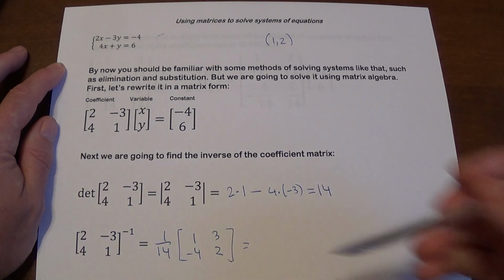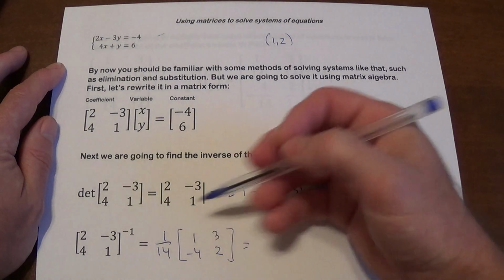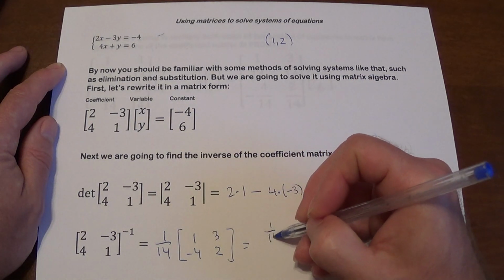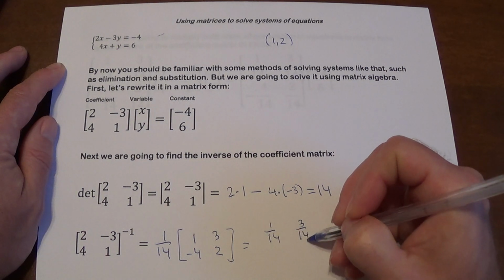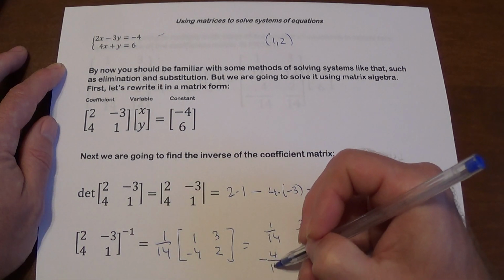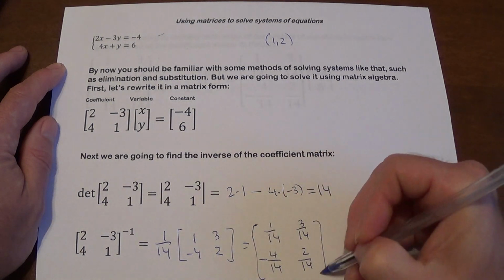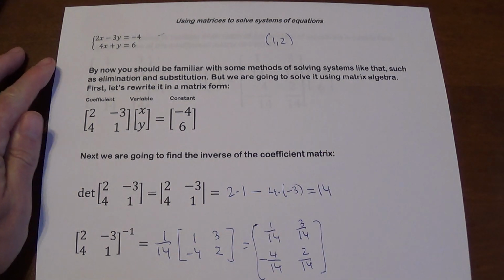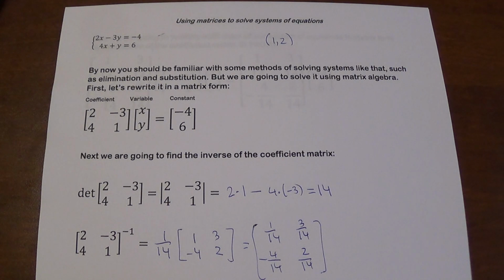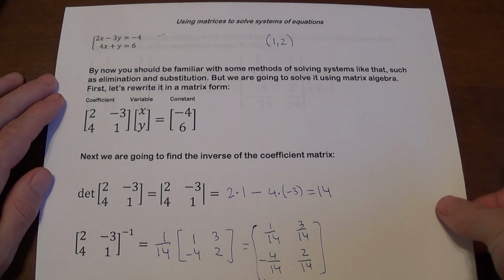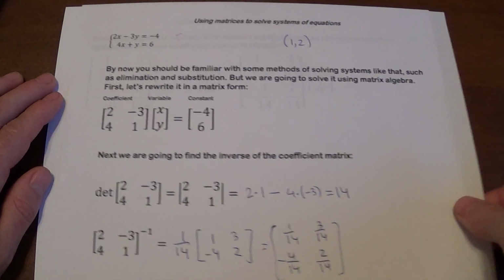And then each term in this matrix is going to be multiplied by 1 over 14, which gives you 1 over 14, 3 over 14, -4 over 14, and 2 over 14, which is going to be our inverse matrix. There are a couple of elements in that matrix that we can simplify, but we are not going to do it, because it's actually going to make things a little bit easier in the next step.